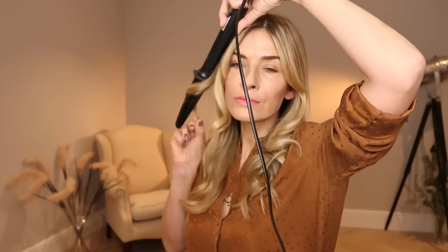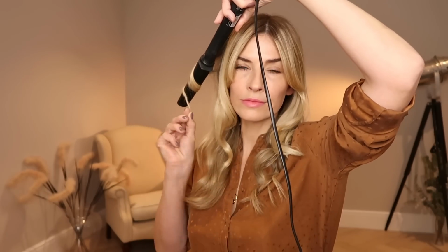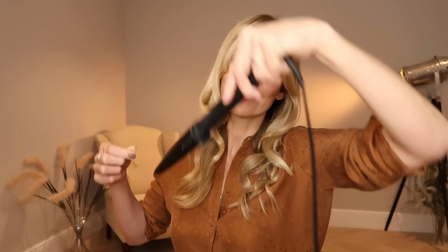I do sometimes use straighteners to curl my hair, which gives a whole different kind of look. Straighteners tend to make it look a bit more undone, which I do like as well. But today I really wanted it natural and timeless, and how I've been doing it while I've been working from home, so I'm going with the wand.